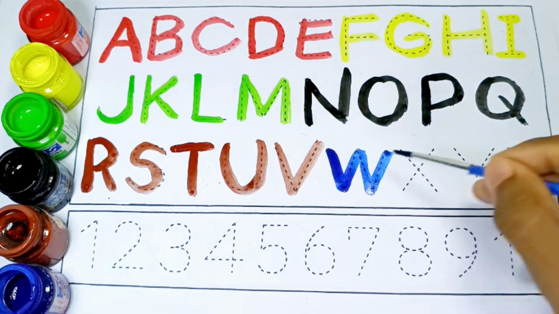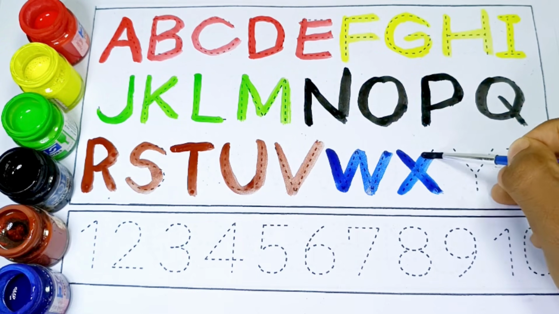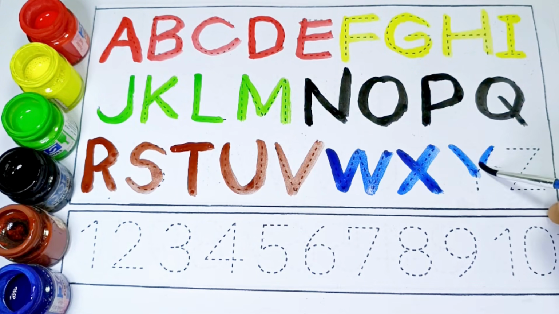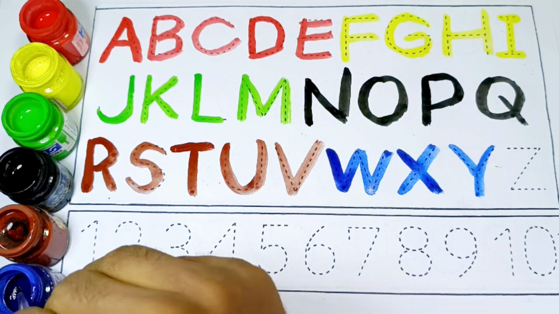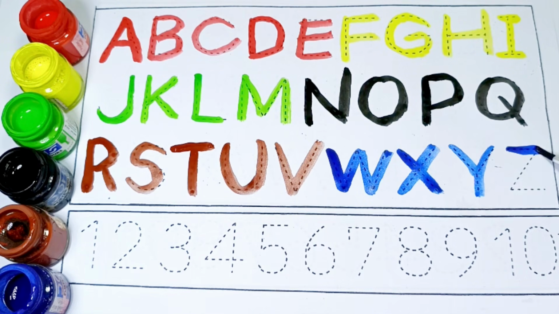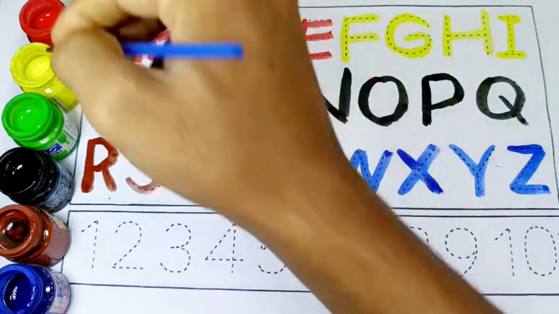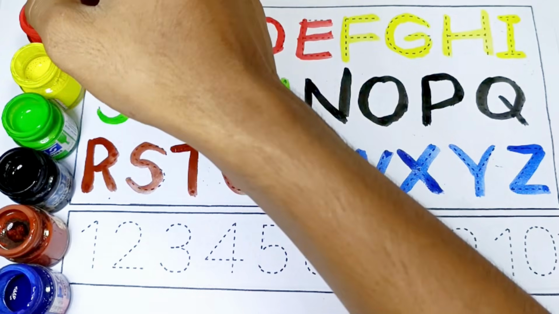W for whale. X for xylophone. Y for yo-yo. And Z for zebra. Kids, now you draw numbers and use red color.